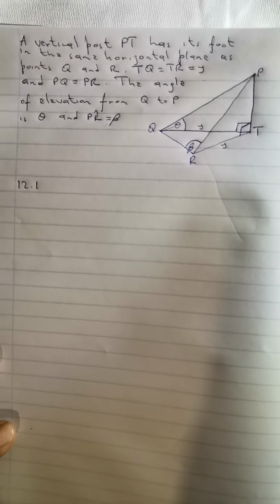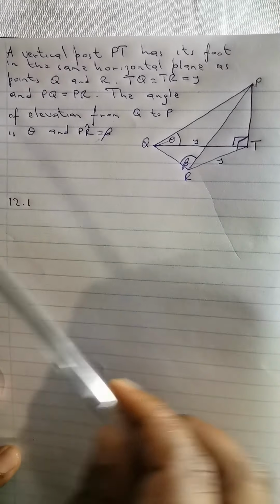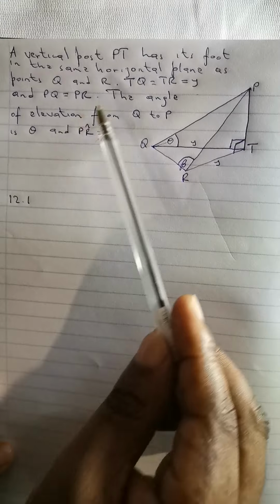Okay, guys. As I said, today we are doing 2D and 3D problems. We're still on trigonometry. This is the diagram that describes our problem today, and I will read the statement now.